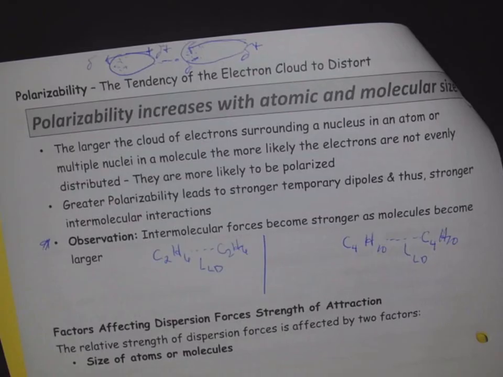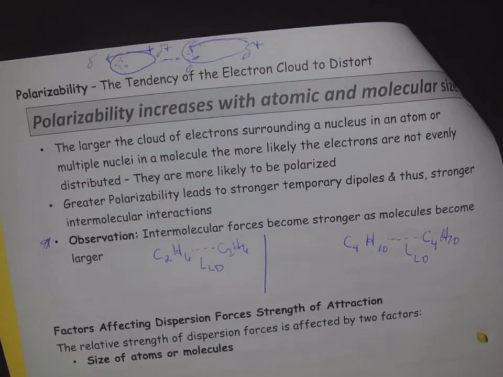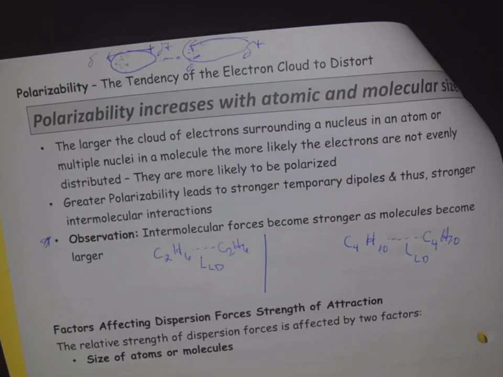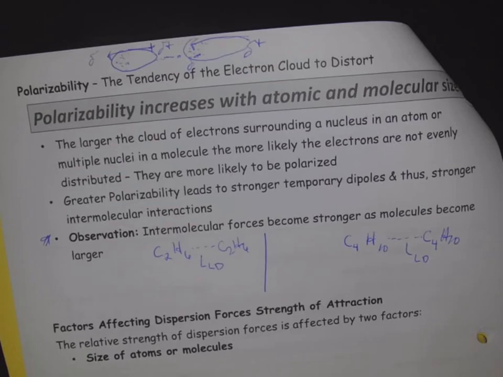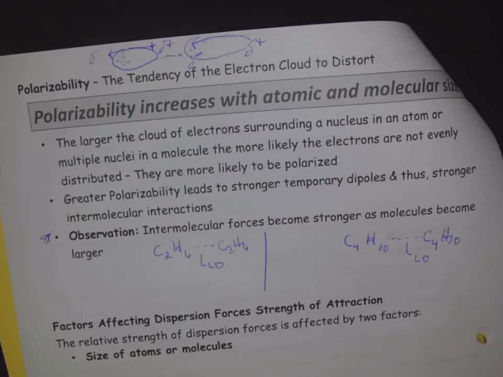Now, these London dispersions are not equal in magnitude. C4H10 is a larger molecule, and so it has more polarizable electrons due to the fact that it is a larger molecule. So if I had to rank the strength of IMF for C2H6 and C4H10, the IMF strength is stronger in C4H10 and it is weaker in C2H6.